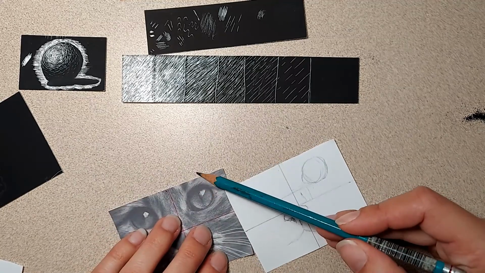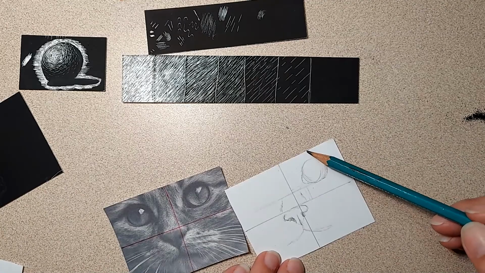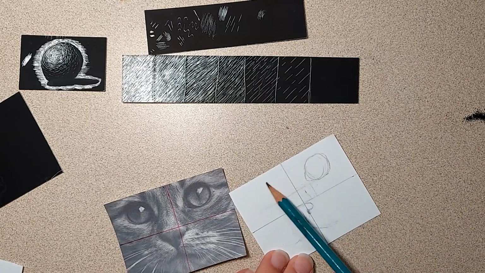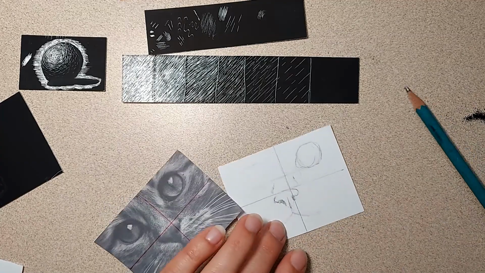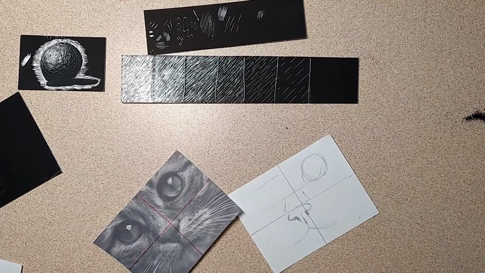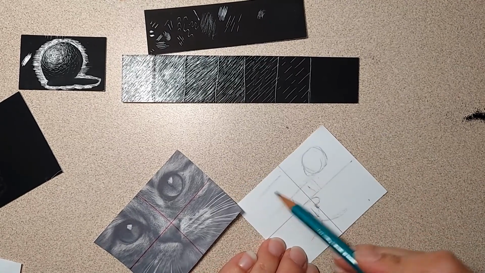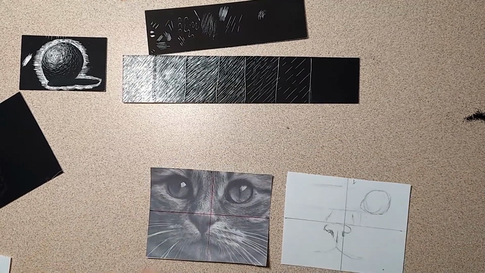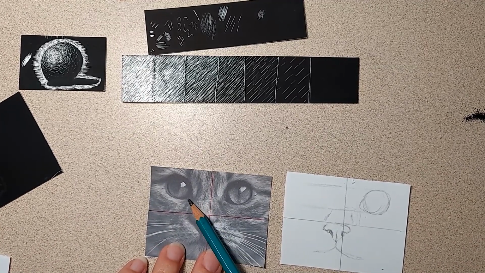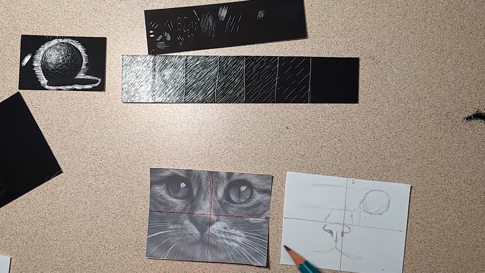I'm going to double check, make sure I got that close enough there, and it looks like I do. So I'm happy with that as well. You can use a ruler, or you can just do it the way that I did, straight across there. All right, so I want to see where the corner of that eye starts.